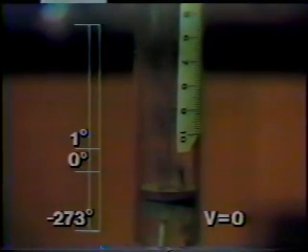Gay-Lussac surmised that a decrease in temperature would produce a corresponding decrease in volume. He concluded that reduction in temperature to minus 273 degrees Celsius would decrease the volume of a gas to zero, the point at which all molecular motion ceases. Minus 273 degrees Celsius is considered to be absolute zero.